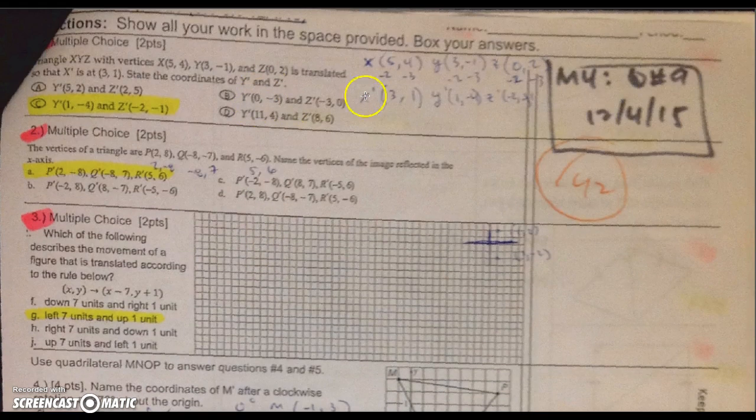Hi, these are the quiz corrections for Math 4, quiz number 9 on December 4th, 2015.